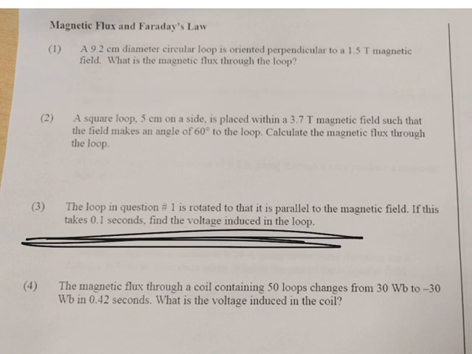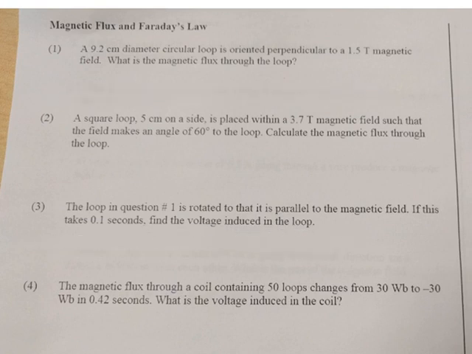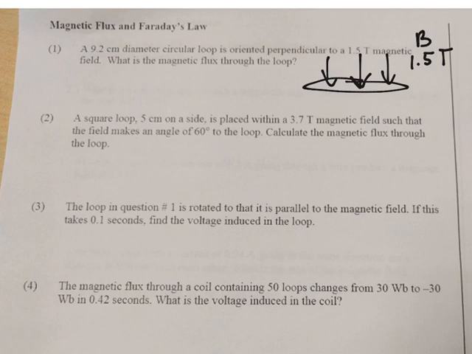So for 1, again, first thing, always read it. So we have a 9.2 centimeter diameter circular loop oriented perpendicular to a 1.5 Tesla magnetic field. What is the magnetic flux for the loop? So especially while you're still getting used to these, you should always draw a picture. So we have a loop that is perpendicular to a 1.5 Tesla field. Remember, that is your B. Its diameter is 9.2 centimeters.